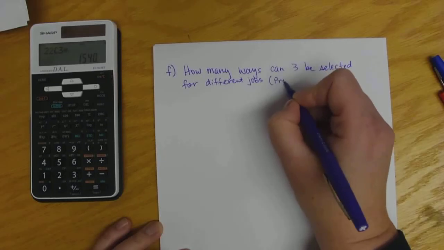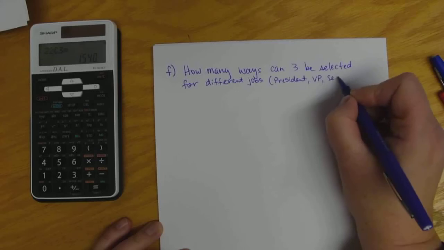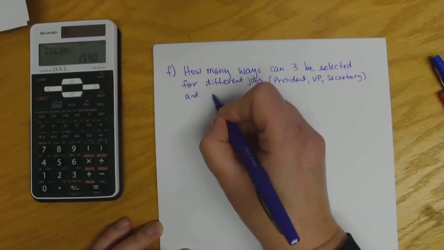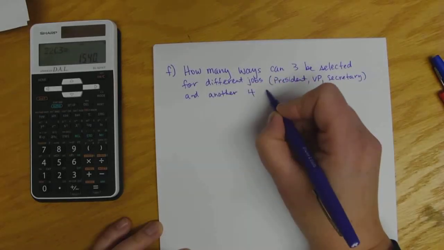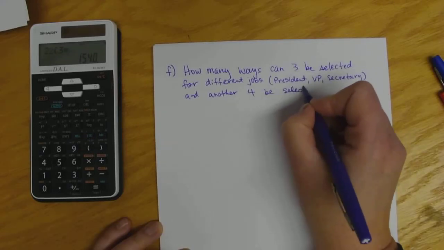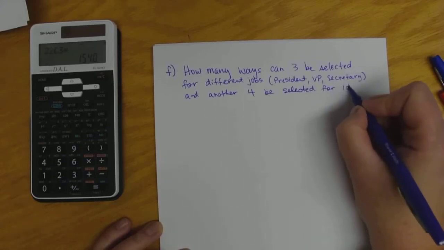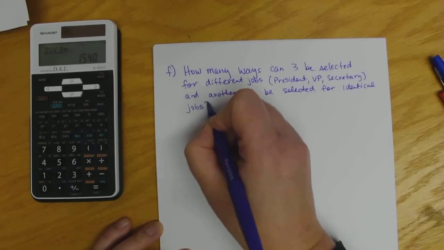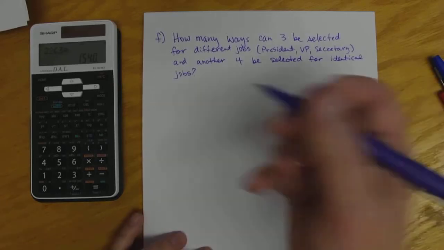You know, often you'll see questions maybe say president, vice president, secretary. And another 4 be selected for identical jobs. Okay, so you might have a president, VP, and secretary, and then another 4 for identical jobs.